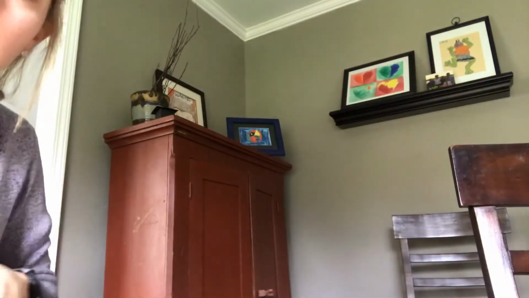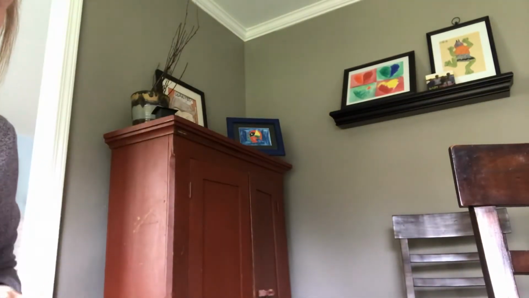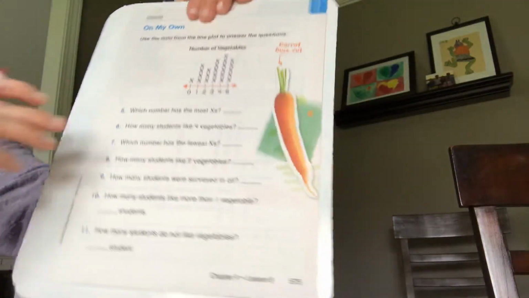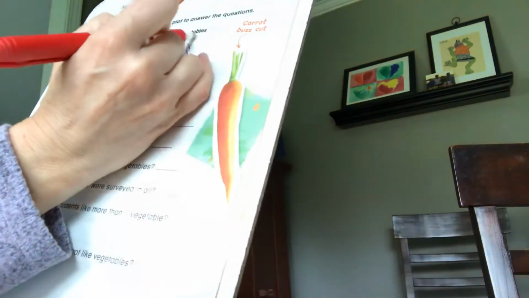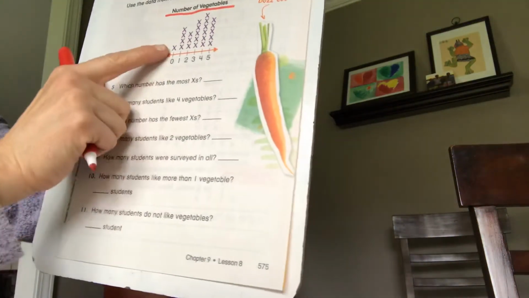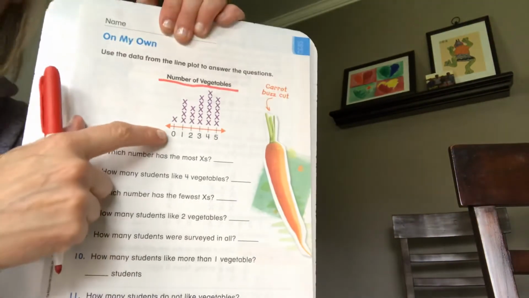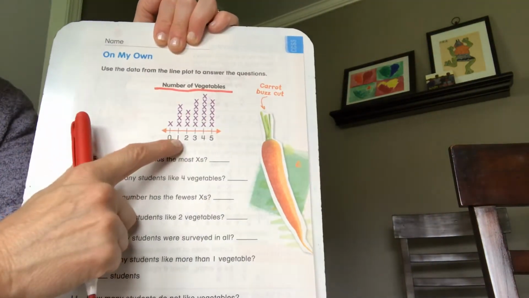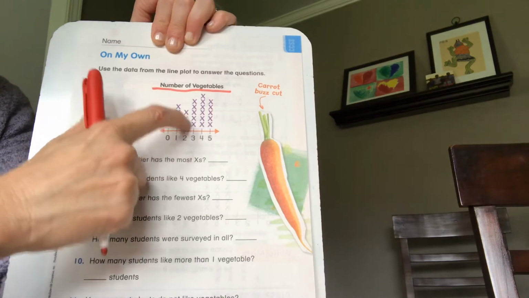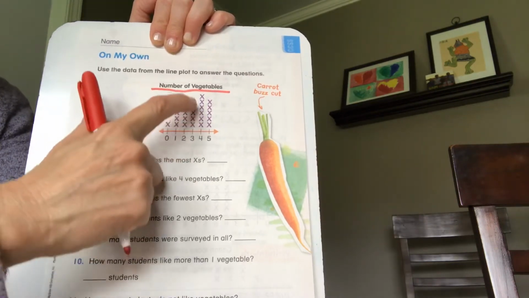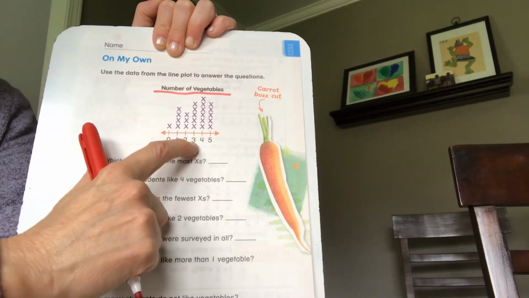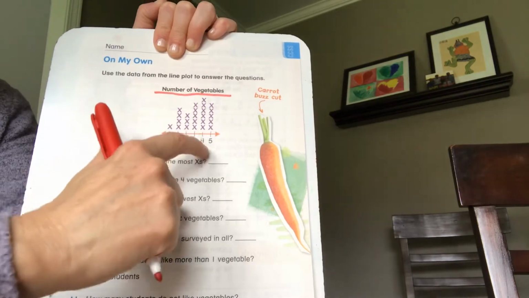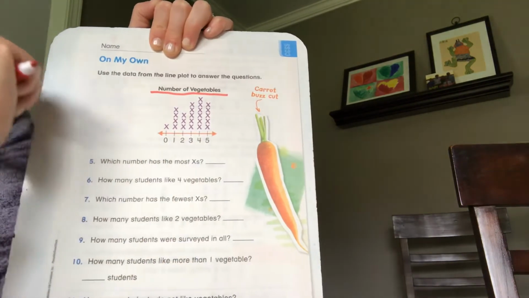Okay, so again, we are using a line plot. We'll do the front of this one, and then I'll assign the rest for homework. This says number of vegetables. There's one child that eats no vegetables. That is not healthy. There are 4 children that have 1 vegetable. There are 3 children that have 2 vegetables. There are 5 children that eat 3 vegetables. There are 6 children that eat 4 and 5 that eat 5.